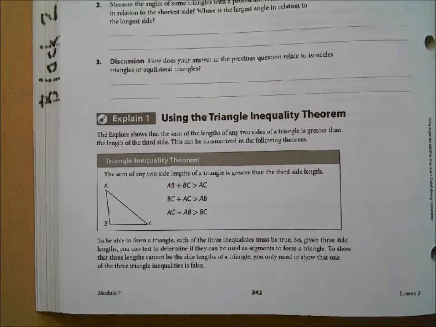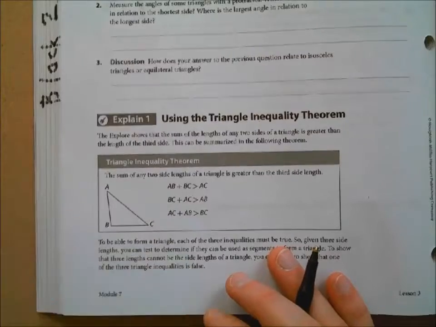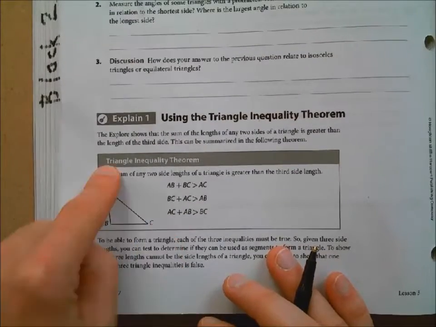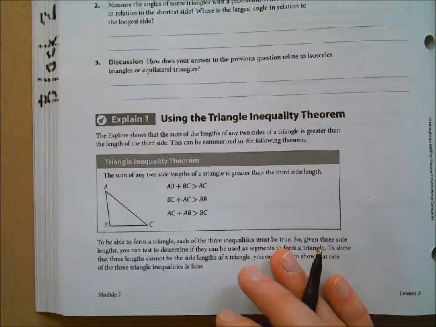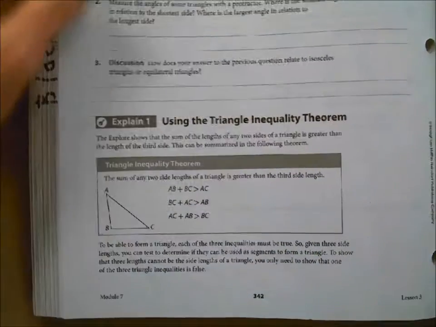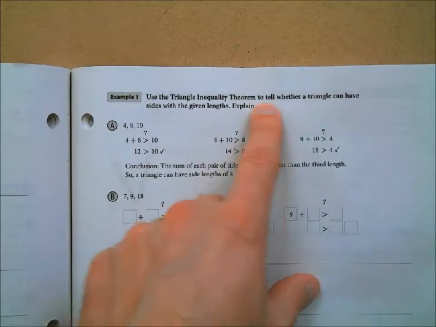So in order for a triangle to exist, the sum of any two side lengths must be greater than the third side, the one that you don't include. In other words, AB plus BC must be greater than AC, BC plus AC must be greater than AB, and AC plus AB must be greater than BC. The way that we use that is in an example like letter A here. Use the triangle inequality theorem to tell whether a triangle can have sides with given lengths.